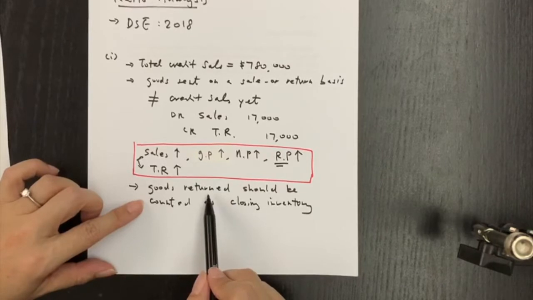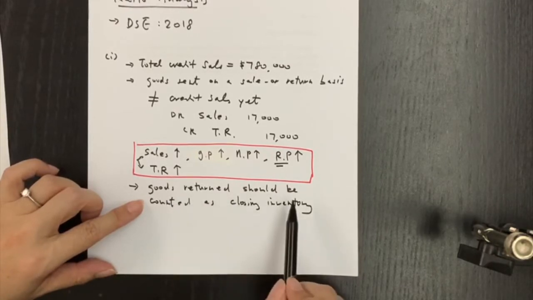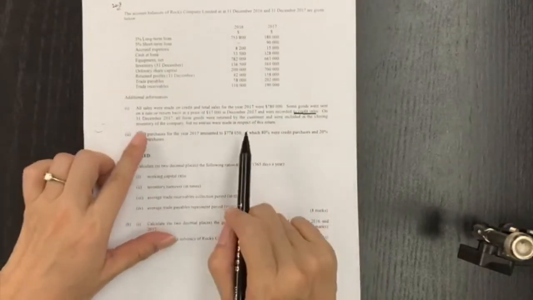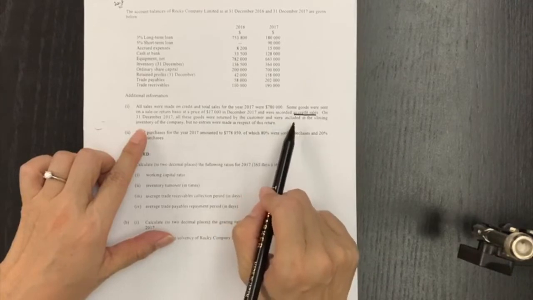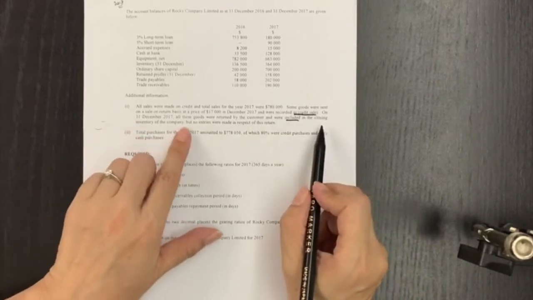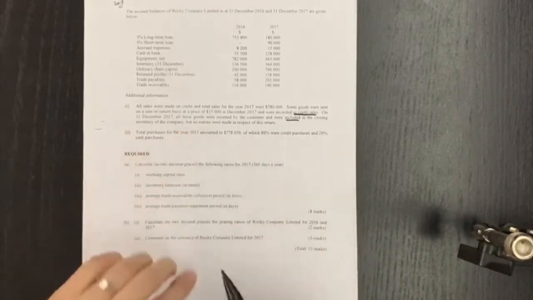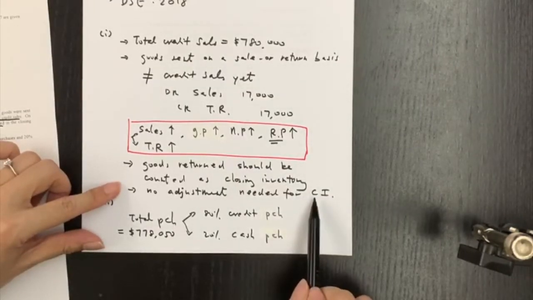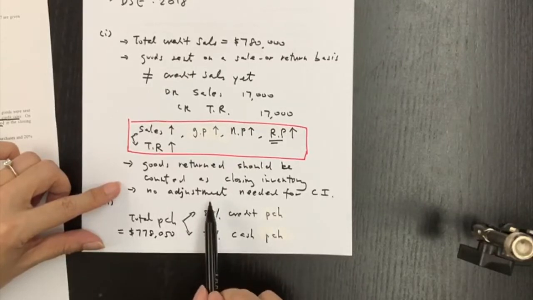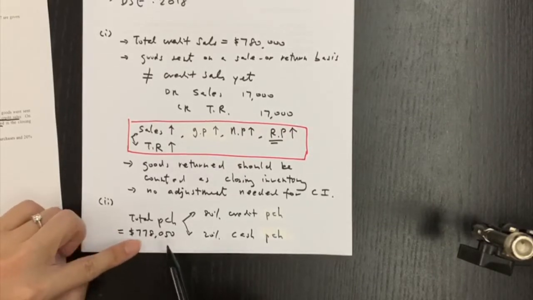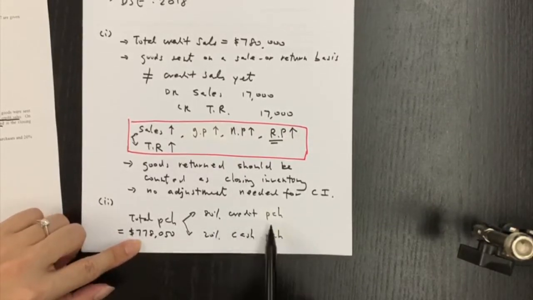Next, look at these goods returned. They actually belong to the company, so goods returned should be included as closing inventory. If you go back to point number 1 here, the question says they were included in the closing inventory. That means we do not have any mistake for closing inventory. There is no adjustment related to closing inventory. Since we do not have any error for this closing inventory, we don't need any adjustments related to that. And here is the diagram for point number 2. We are given total purchases and told that 80% were credit purchases and 20% were cash purchases.